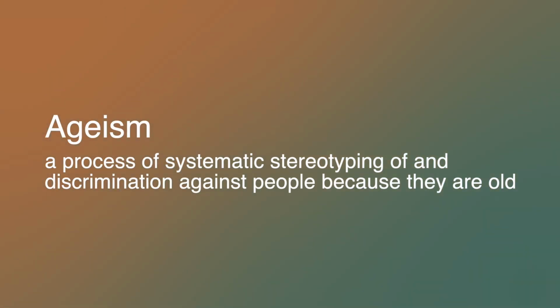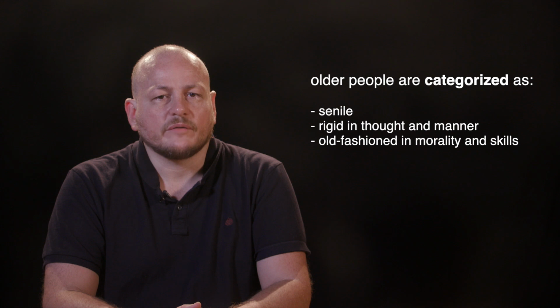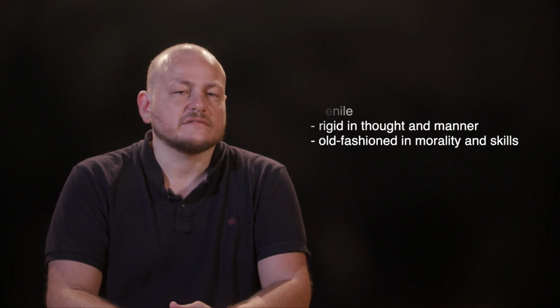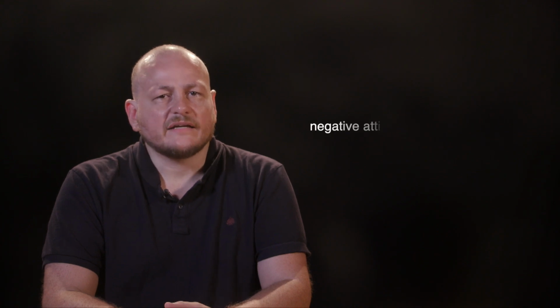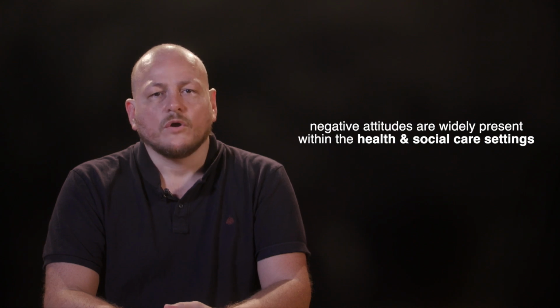When it comes to the understanding of experiences of older victims of violence, ageism is a relevant term as well. It is defined as a process of systematic stereotyping of and discrimination against people because they are old. Older people are often categorized as senile, rigid in thought and manner, old-fashioned in morality and skills. Ageism denies the autonomy and dignity of older people and as a result can be a factor that enables violence against older persons.